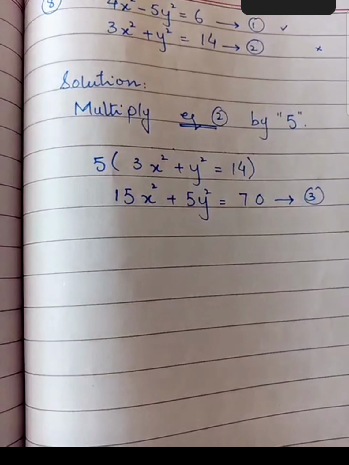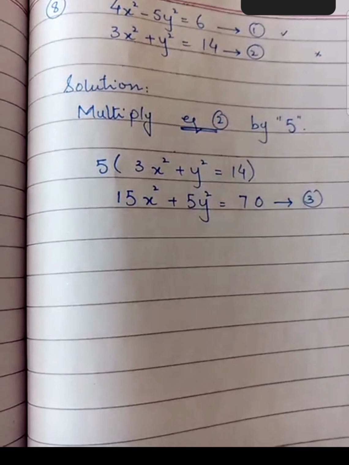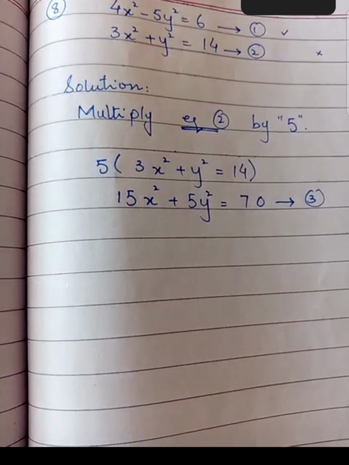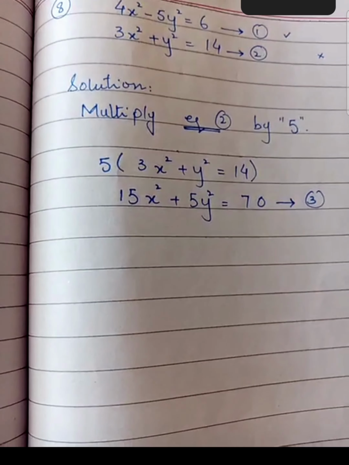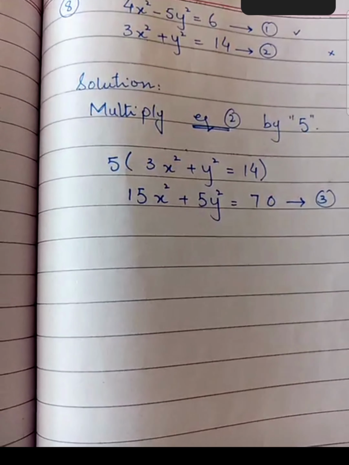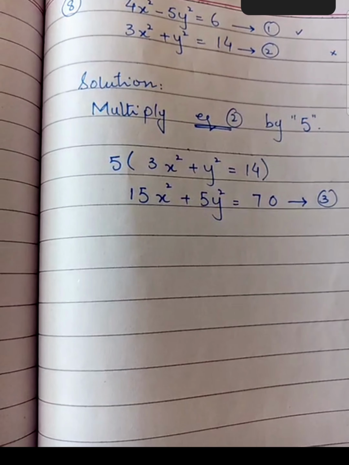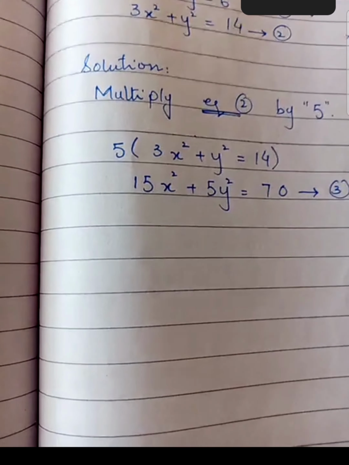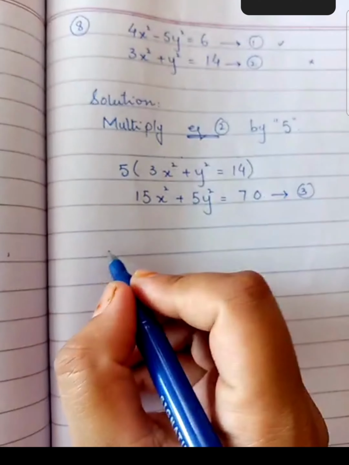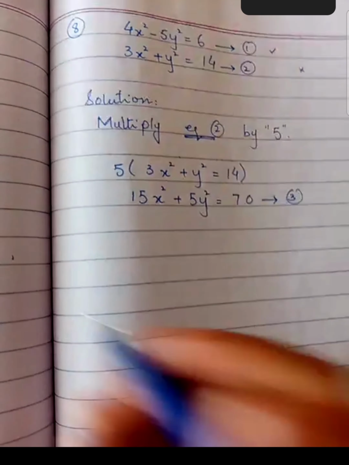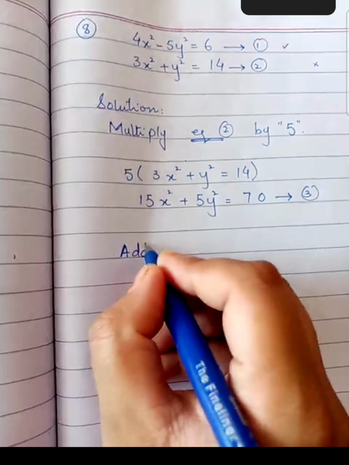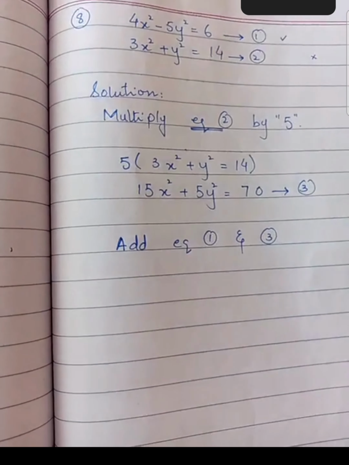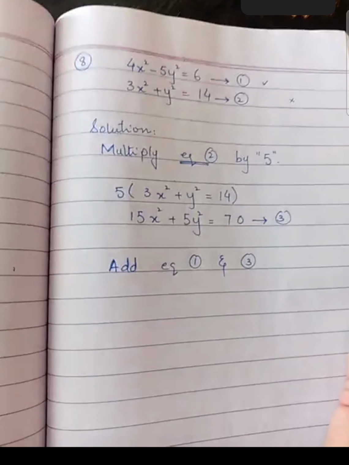Before writing the statement, you need to check the signs of the equal coefficient. In the first equation, I am having minus 5y square and in the second equation, I am having plus 5y square. Signs are changed. If the signs are same, then we need to subtract because it will change their sign and they will be cancelled out. If the signs are already changed, no need to change their sign. So what will we do then? Add. So here you will say add equation number 1 and equation number 3. While adding, it's up to you whatever equation you write first. No problem.